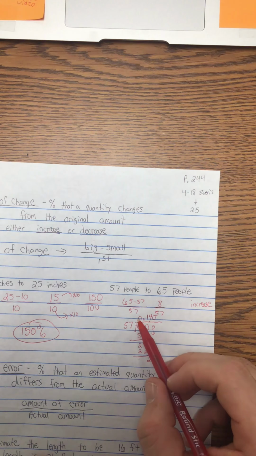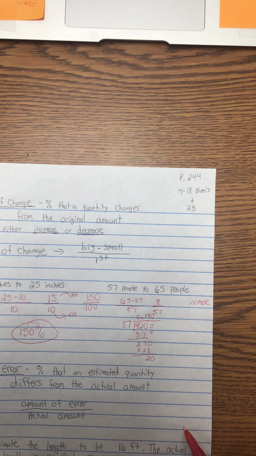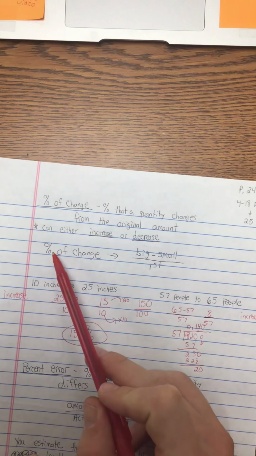So here I have 0.140, right? Or kind of like 140 thousandths. So that is my decimal. That's not the objective here. Our objective is to find the percent.